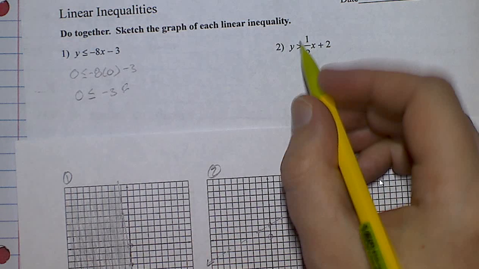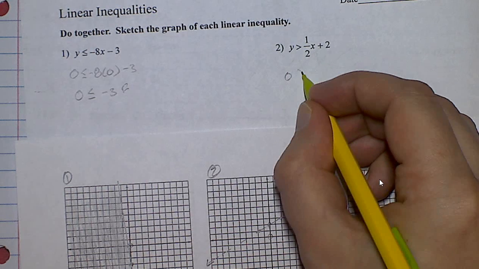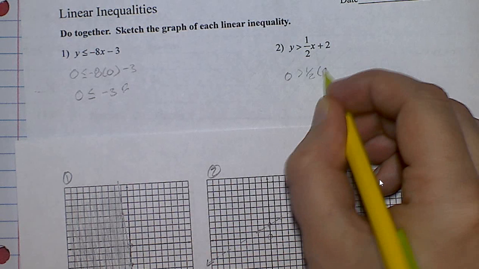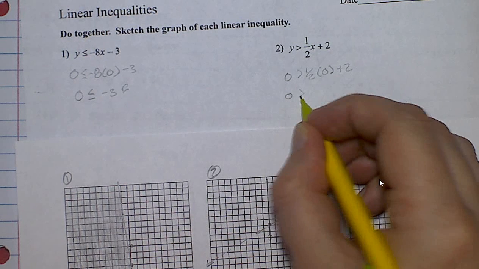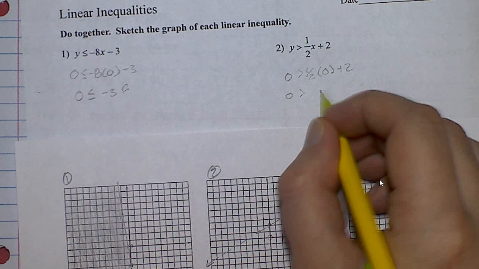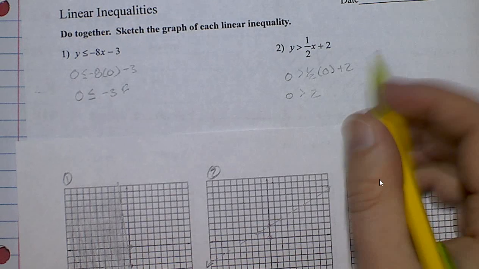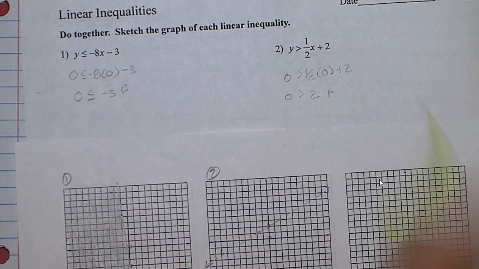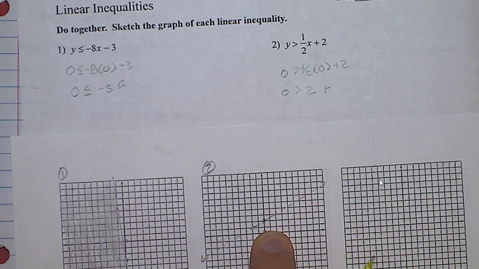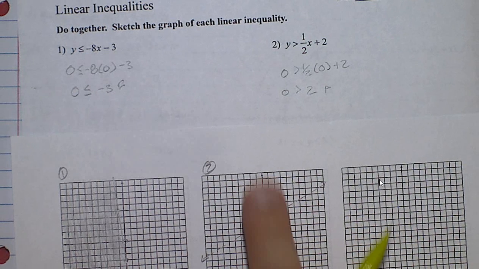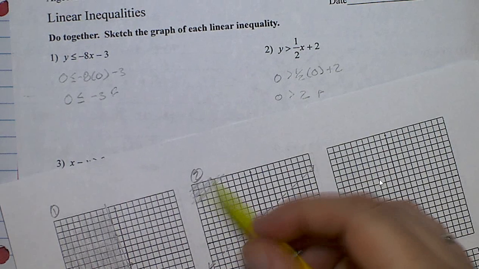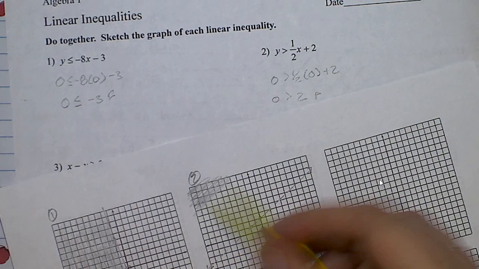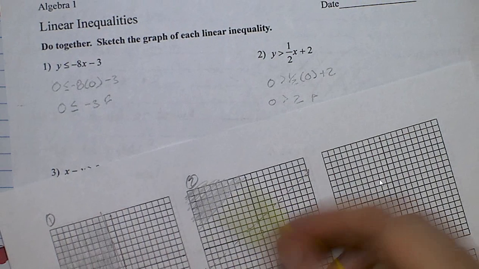So I can put 0 in for y greater than 1/2 times 0 plus 2. So 0 is greater than 0 plus 2, which is 2. Is that true or is that false? So that means 0 is down here. If I don't shade where 0 is, where do I shade? On the other side. So I'm going to shade up here. Great.